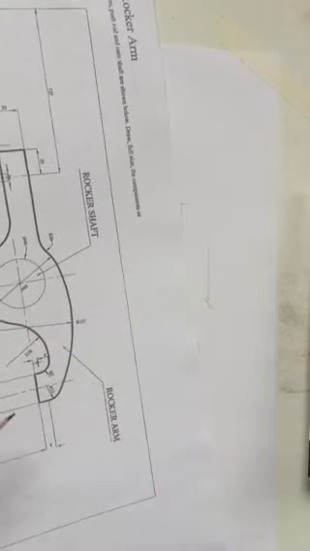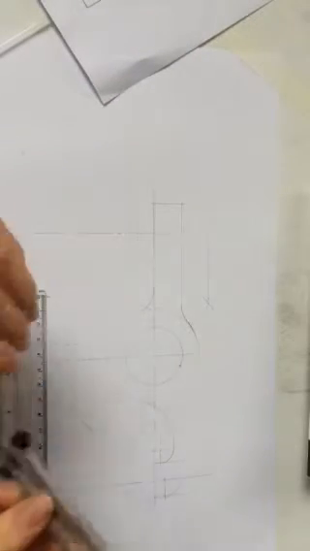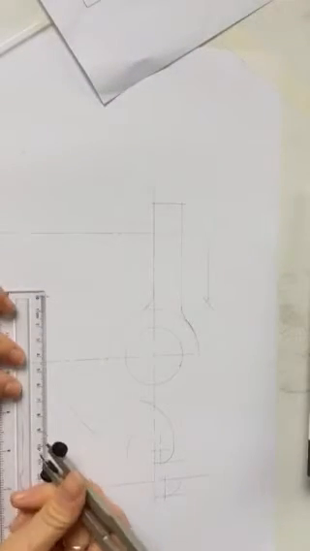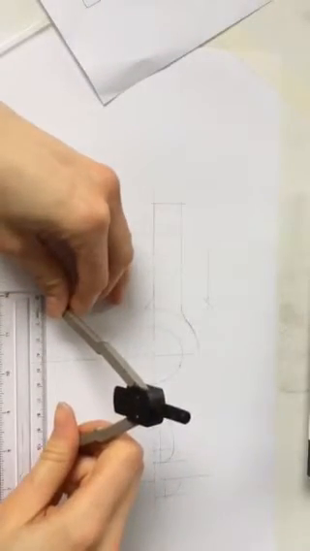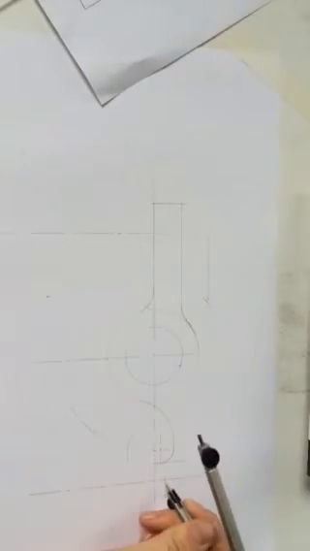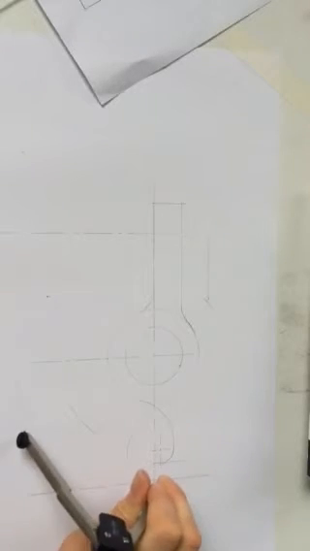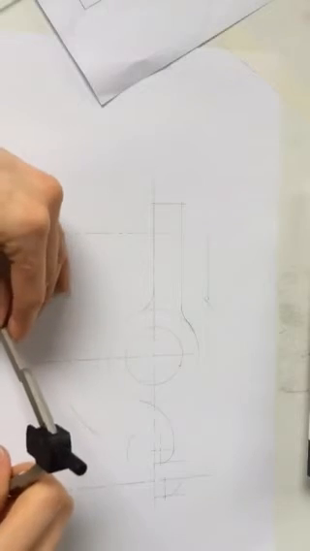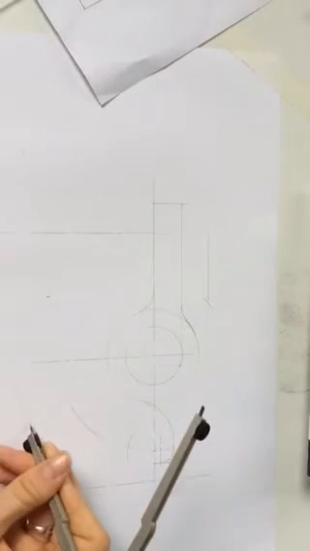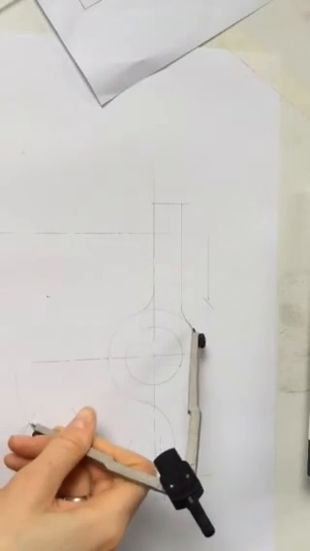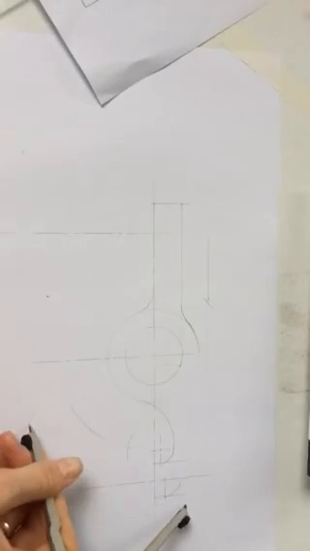It's 115, and scribe the arc to match this one down here. Then I can set my compass to a radius of 127, use that centre point, describe my arc, which doesn't work.